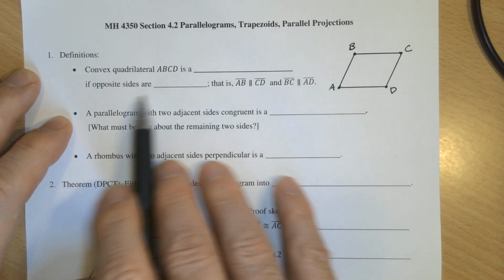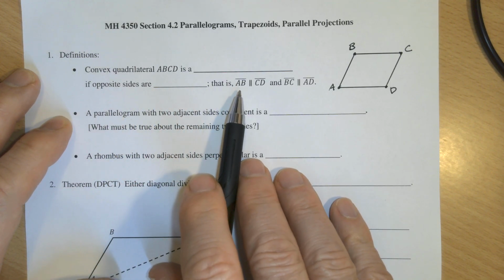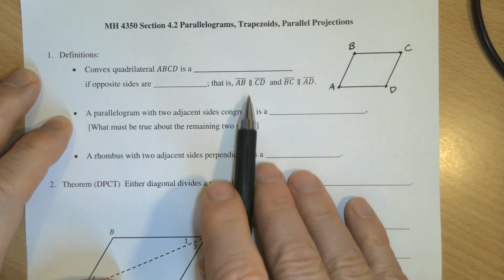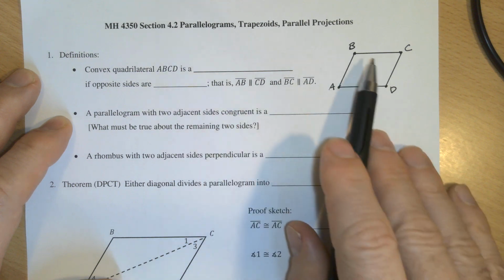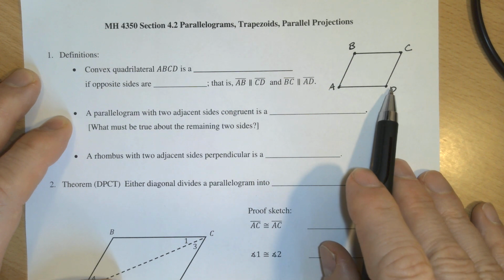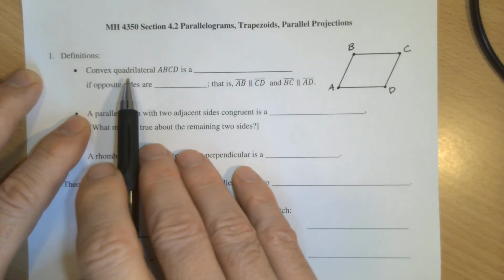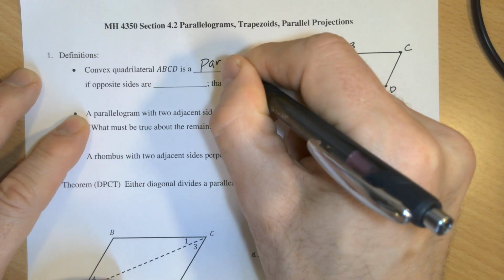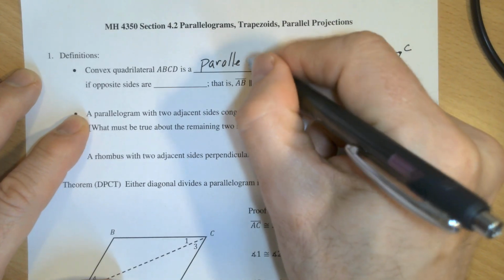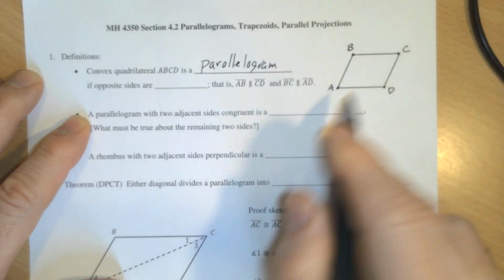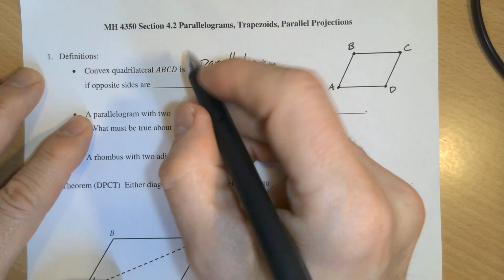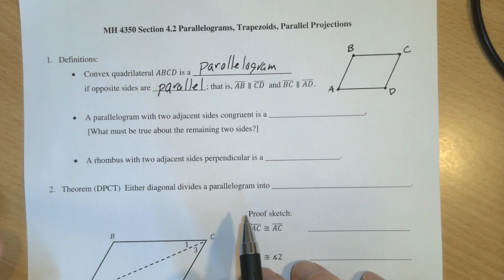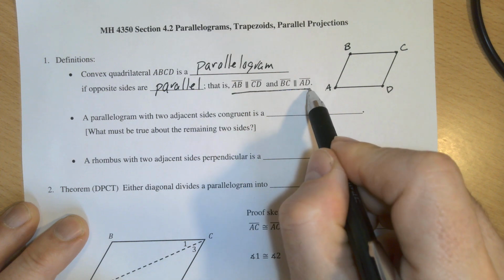In other words, the opposite sides would be AB and CD. AB and CD are parallel, and BC is parallel to AD. So what we have is a convex quadrilateral ABCD. It's called a parallelogram if opposite sides are parallel. You have two sets of opposite sides, and they both need to be parallel as described right here.